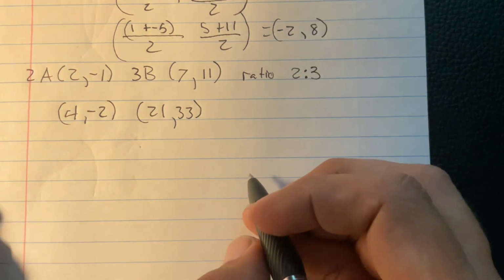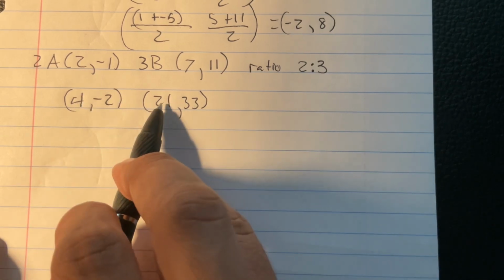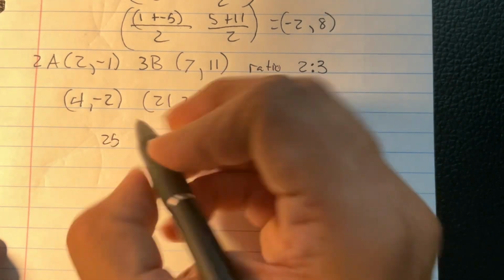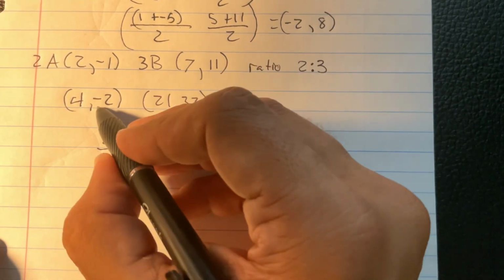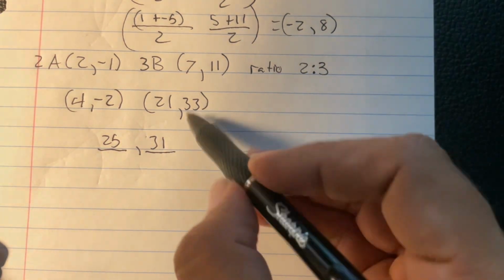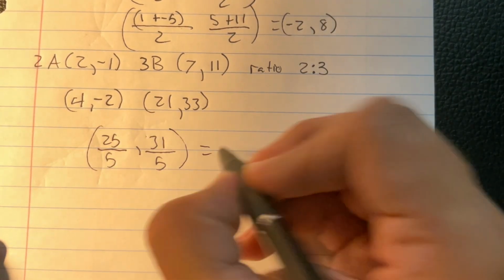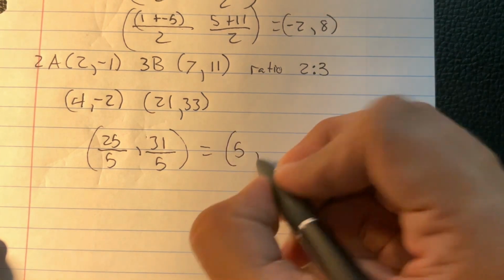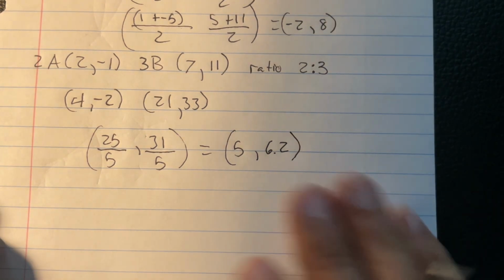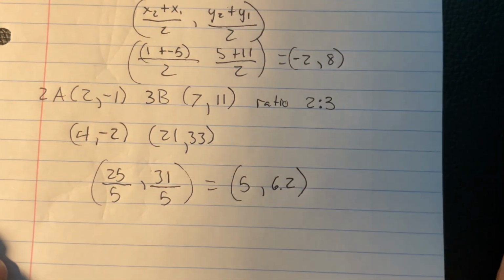33, right? So now if we combine the x's, this is where it's going to be similar to this up here. So we're going to combine x's, making 25, and we're going to combine the y's, making 31, and we're dividing by how many parts we have, which in this section we'll have 5 parts. And that's going to give us 5, and 31 divided by 5 is 6.2. And that's it. That point is 2/3 of the way from A to B.